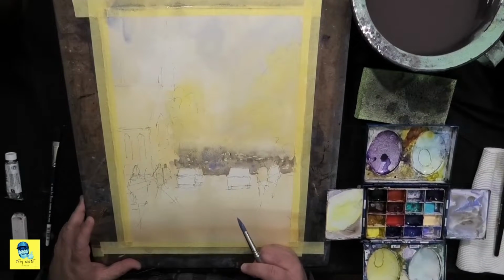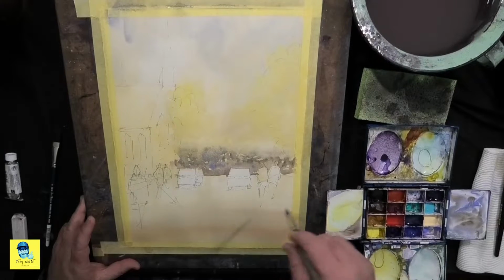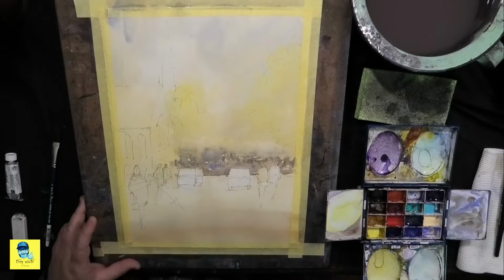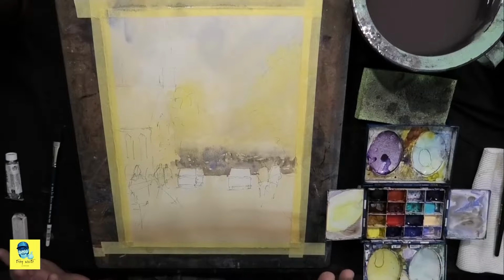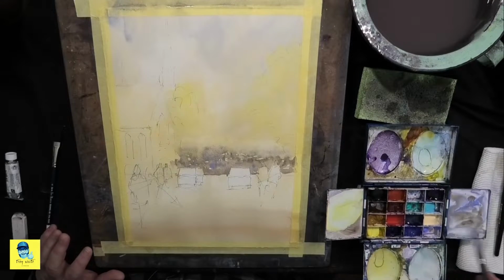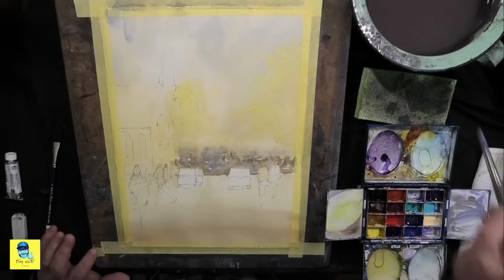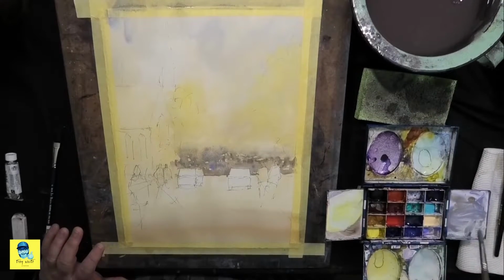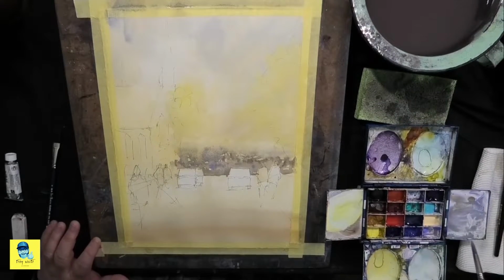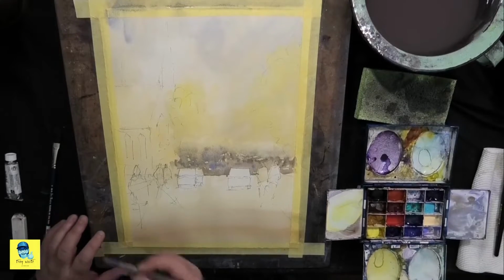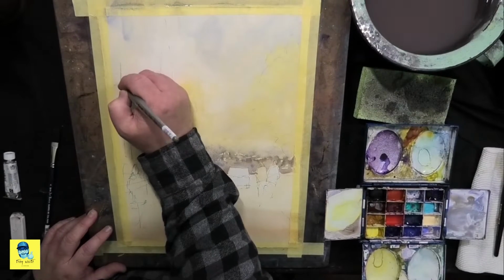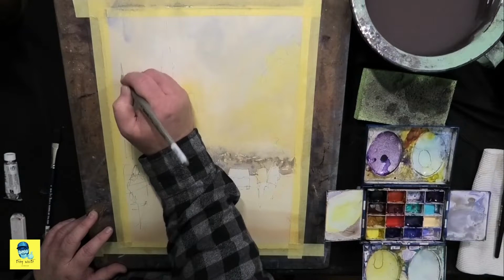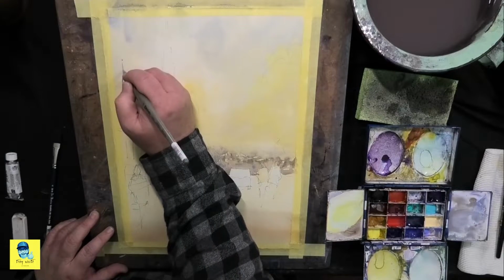I'm happy with that. I'll just leave it as it is, because I know there's going to be other stuff going on, so I don't need to muck around with it anymore. What I will do is go back into the same sort of pigmentation that we've got over here and just start mucking around with these little steeples and things.